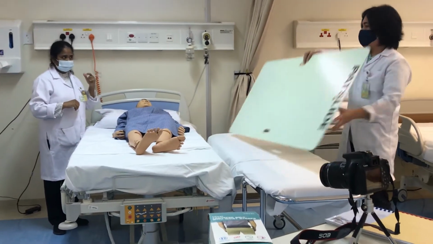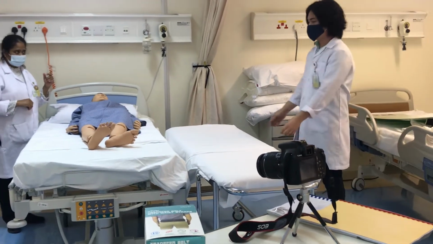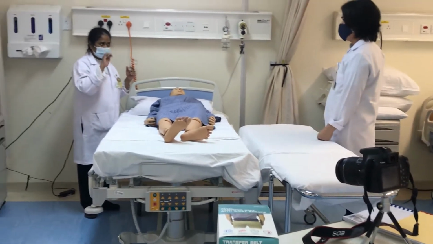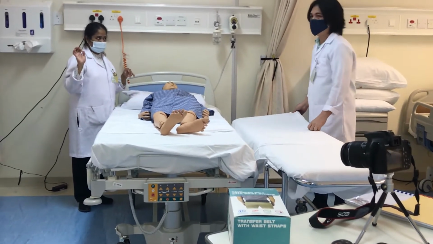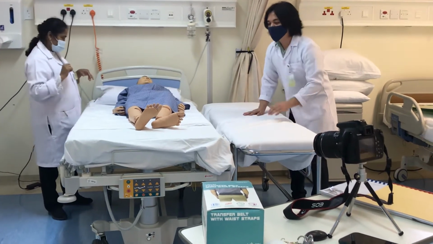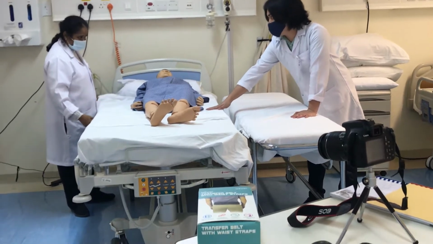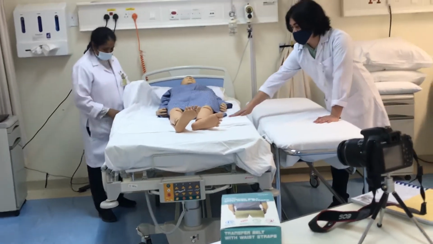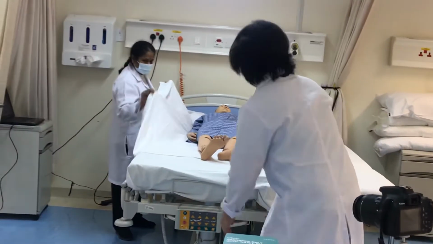We will first use the turn sheet before this one. Okay, now I'm going to elevate the bed higher than the stretcher because I'm going to move the patient to here. This is higher already.